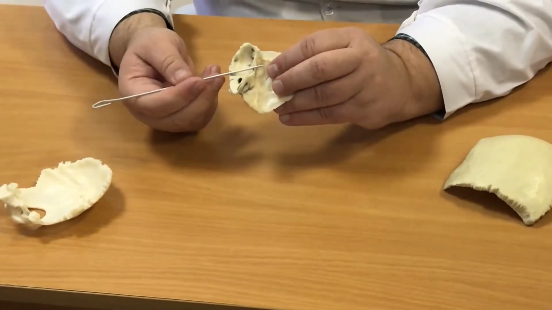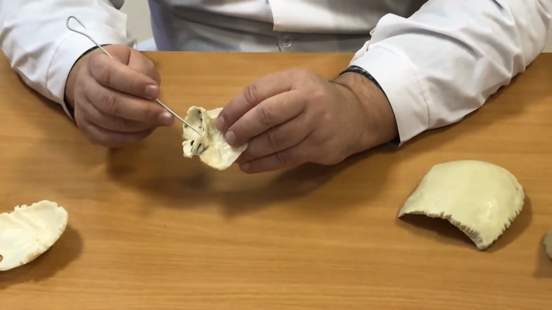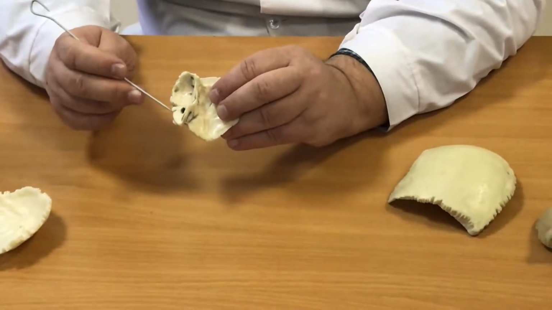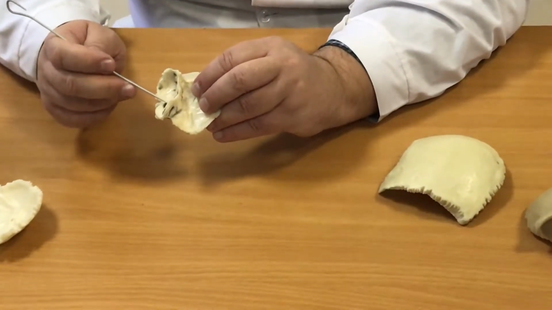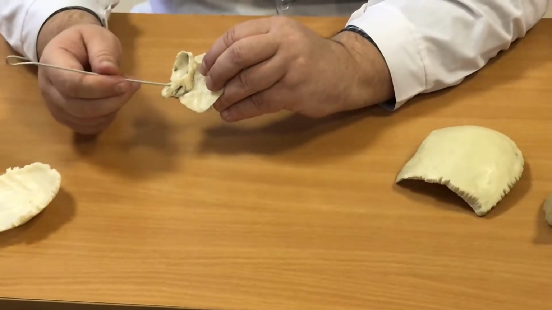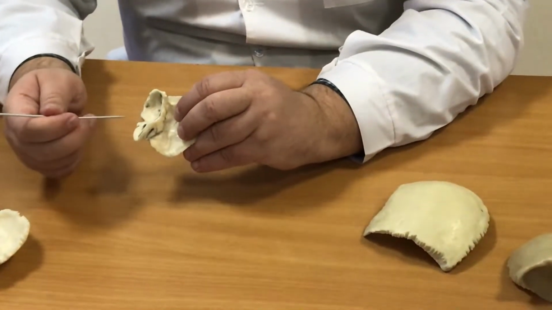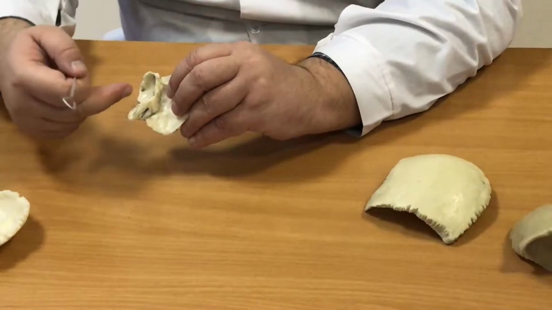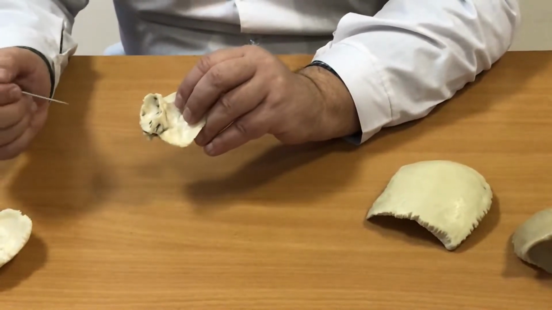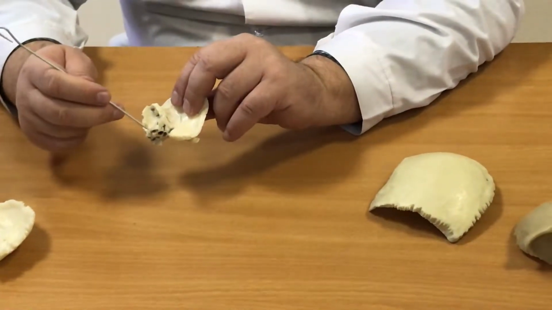Posterior surface. Here it is, sulcus sinus petrosi superioris and sulcus sinus petrosi inferioris. Porus acousticus internus continues into meatus acousticus internus. Porus is the opening, and meatus is the canal inside the temporal bone. And here is the groove of the sigmoid sinus, sulcus sinus sigmoidei.